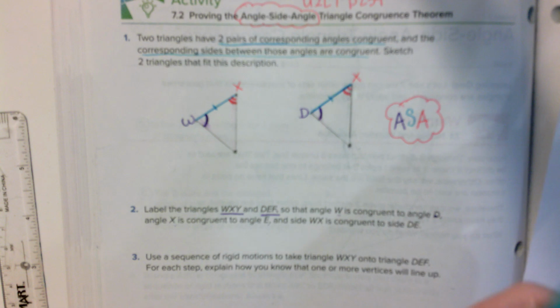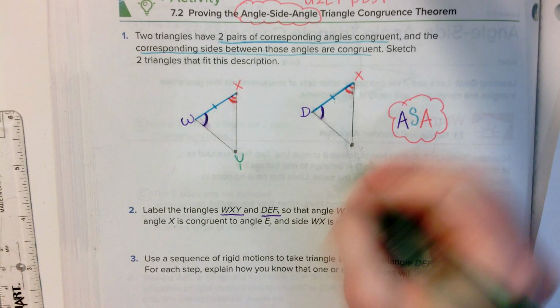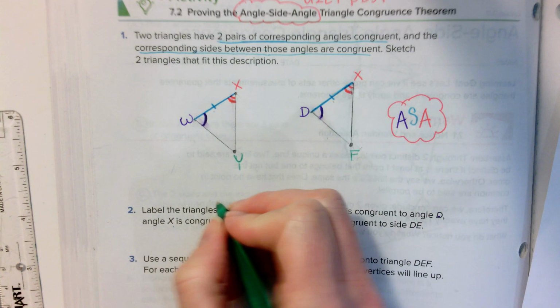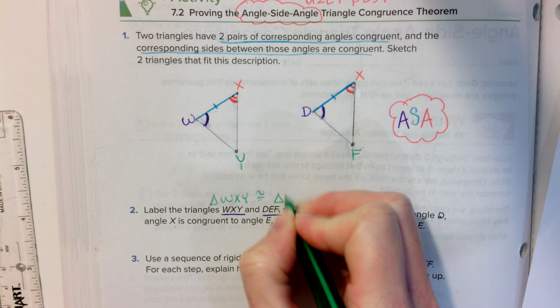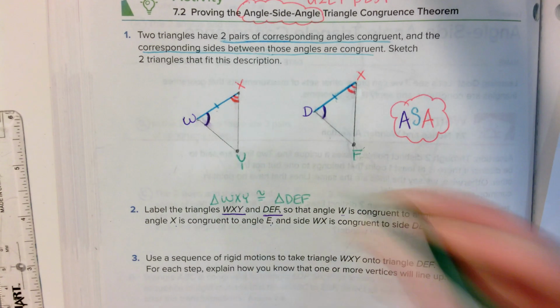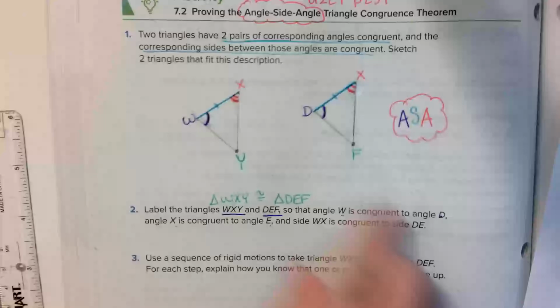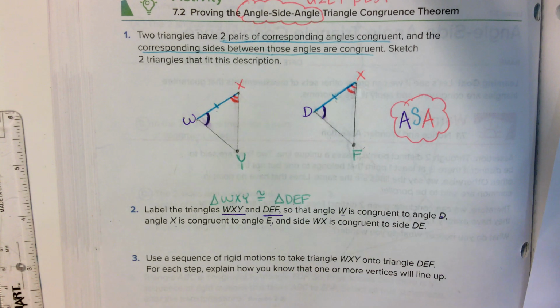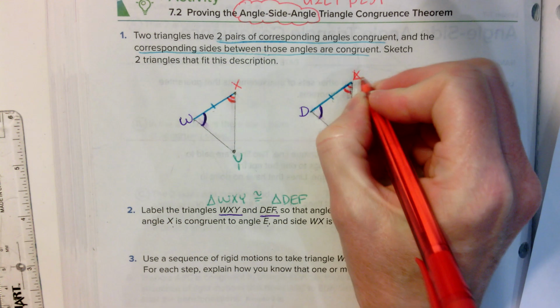And then finally, my leftover angle will be Y down here. And my leftover angle will be F. So I know my triangle WXY is congruent to my triangle DEF. And it says that side WX is congruent to DE. And so WX, oh, sorry. I think when I was talking, you guys, I was supposed to label this one E.